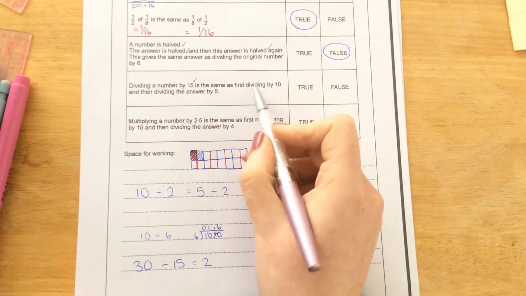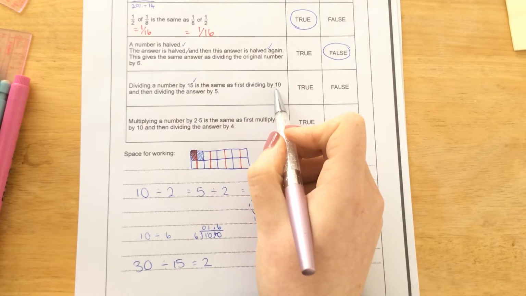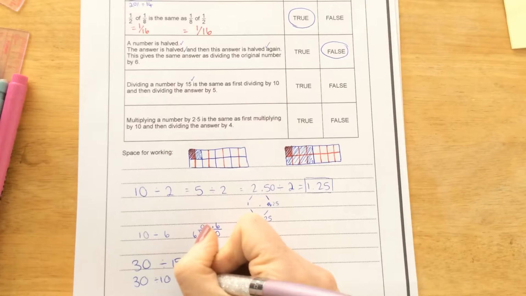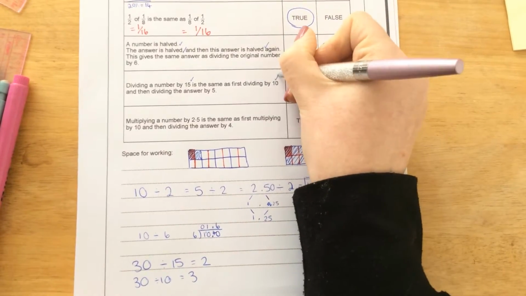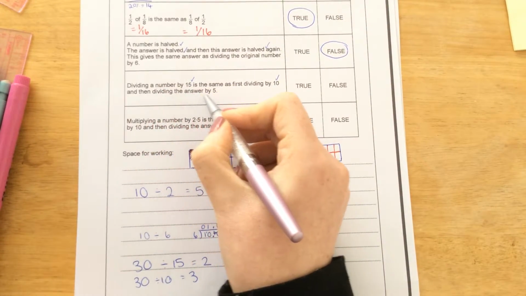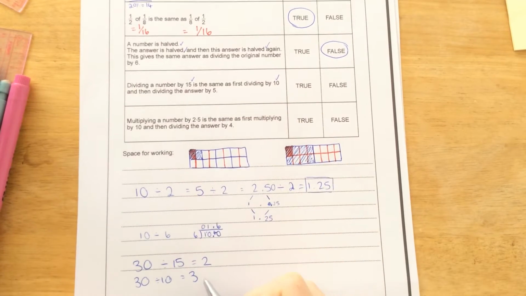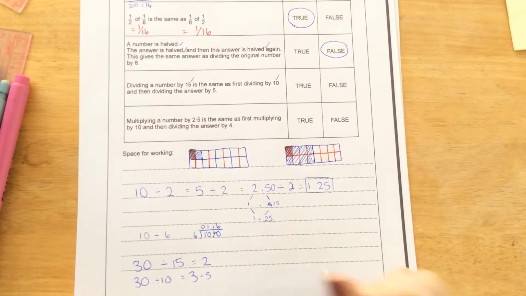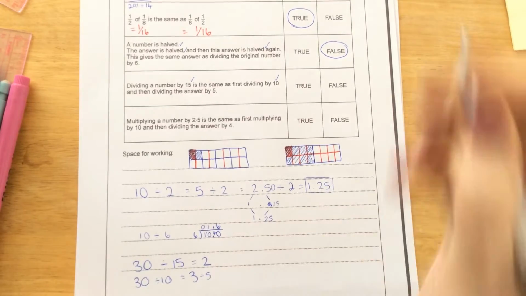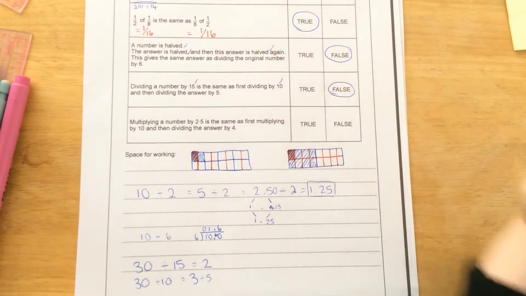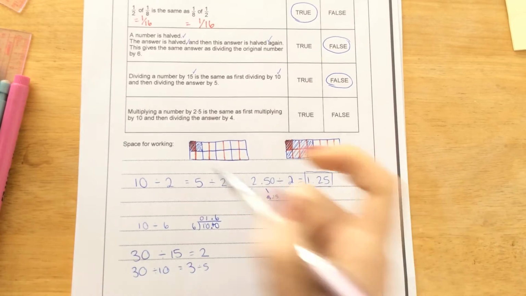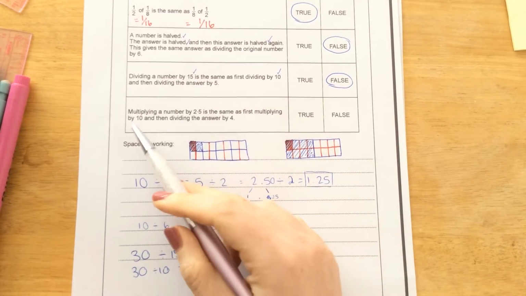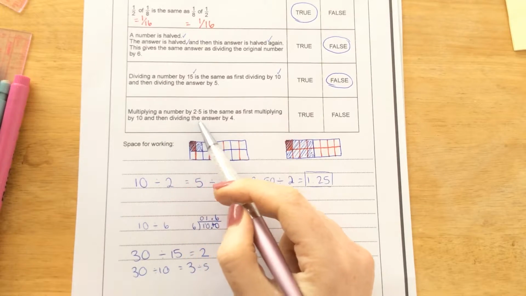Is that the same as first dividing the number by 10? So 30 divided by 10 is 3. And then dividing the answer by 5. Well, 3 divided by 5 is not 2. So that is not the same. False.